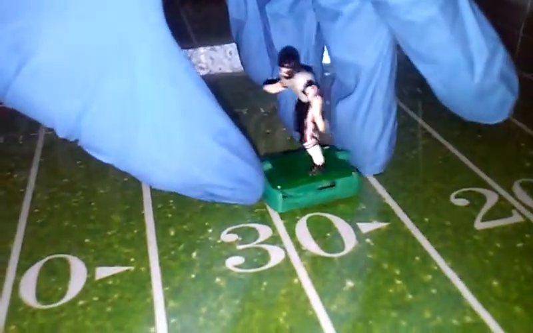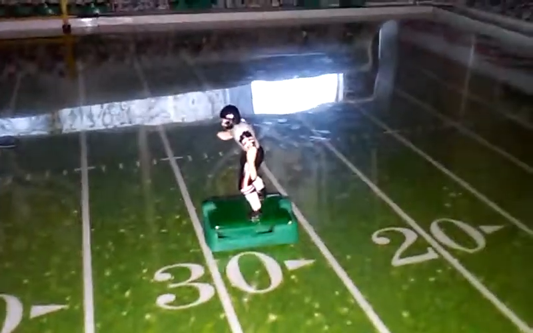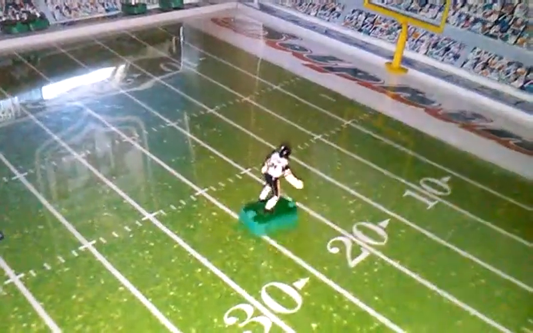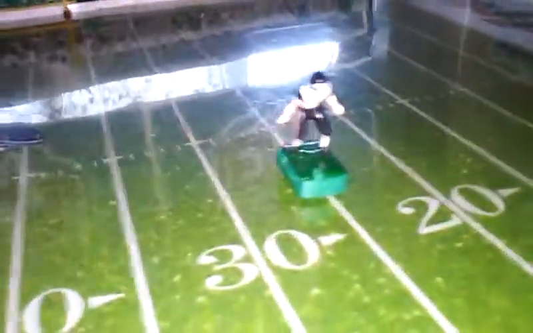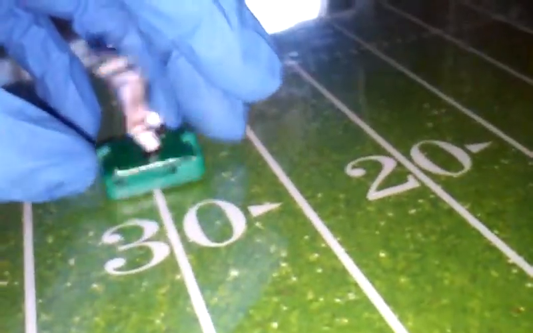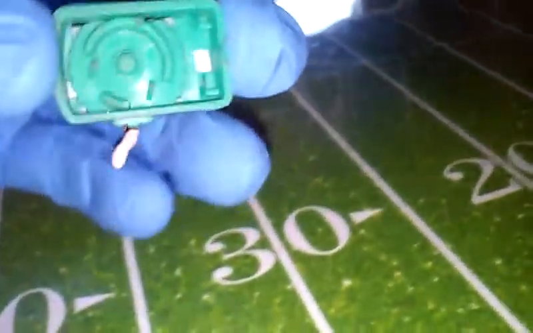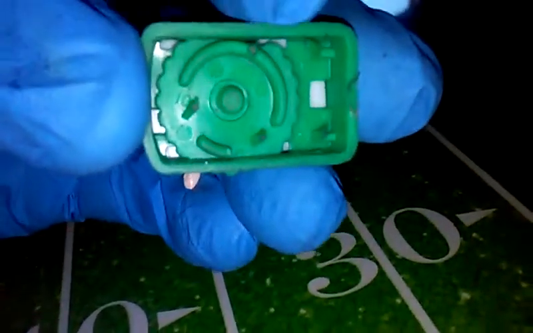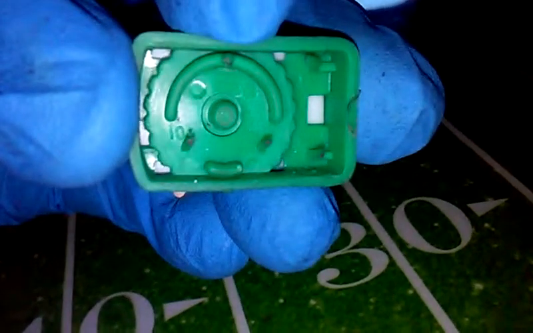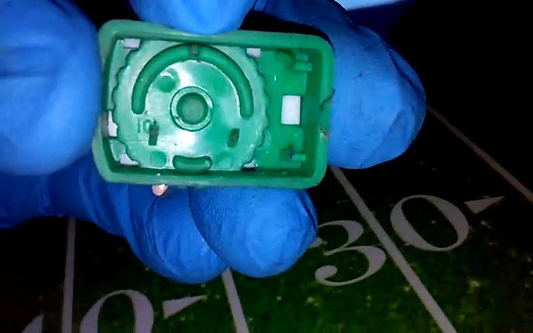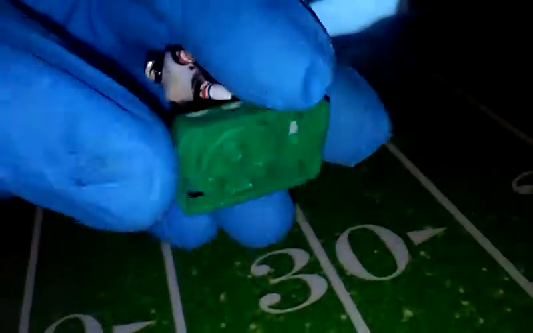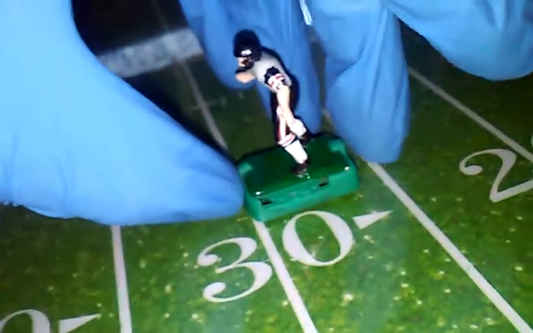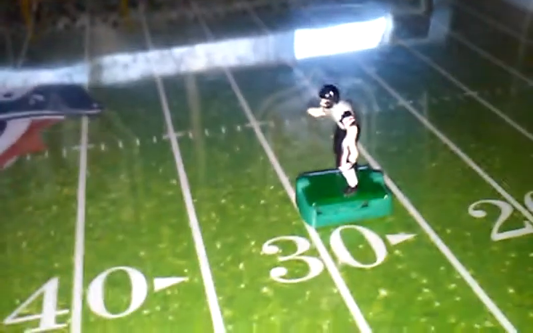Let's not do an adjustment. We'll put the player back and let's see if we can get that lateral movement. And here the player doesn't give us the movement that we're looking for. And what you're seeing here now is the prong that was pushed down and in that adjustment is starting to come into play. So what we're going to do now is we're going to take the player's dial and take it from 80 degrees back to 90 degrees. Set the player down and let's see if he gives us the movement we're looking for.